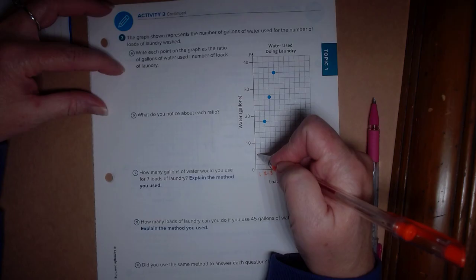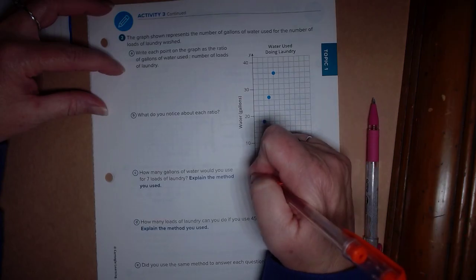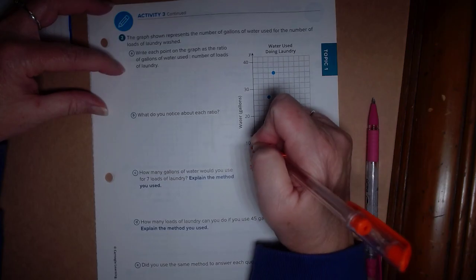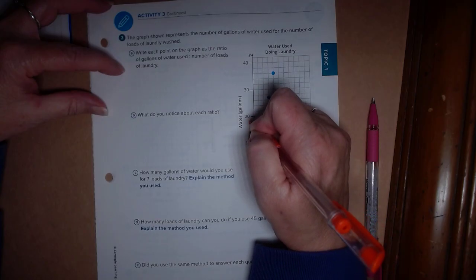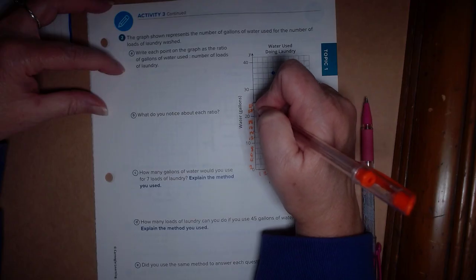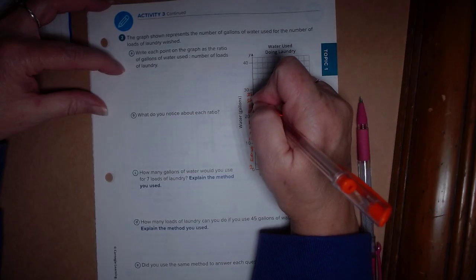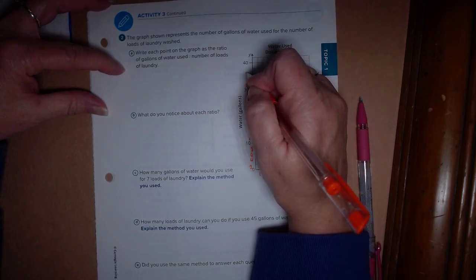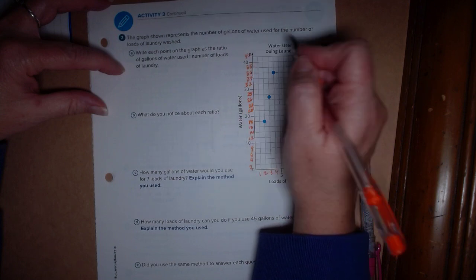Here we have 1, 2, 3, 4, 5 intervals between 0 and 10. So 10 divided by 5 is 2. These are counting up by 2s. So here's 12, 14, 16, 18, 20, 22, 24, 26, 28, 30, 32, 34, 36, 38, 40, and 42.